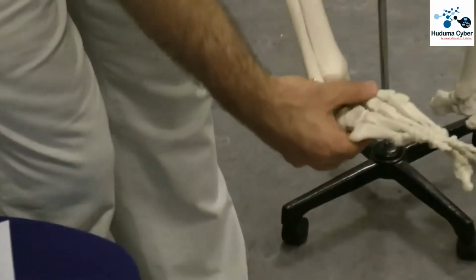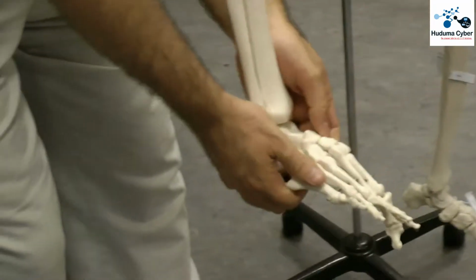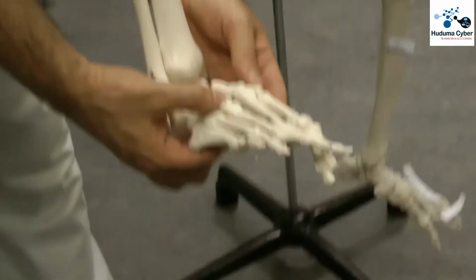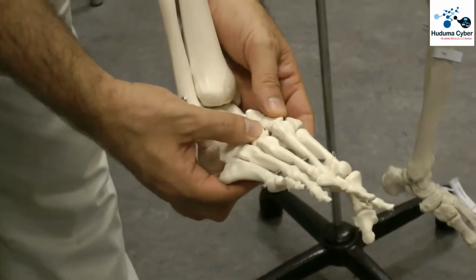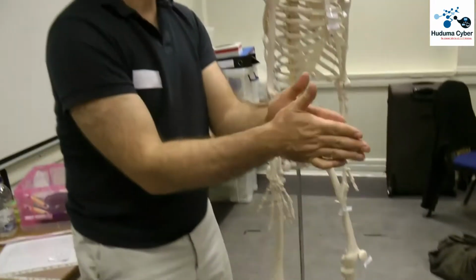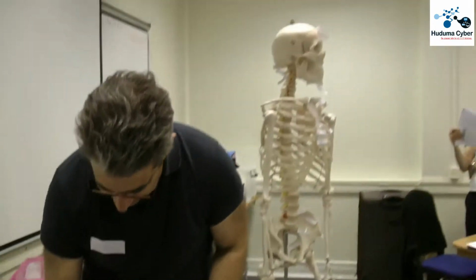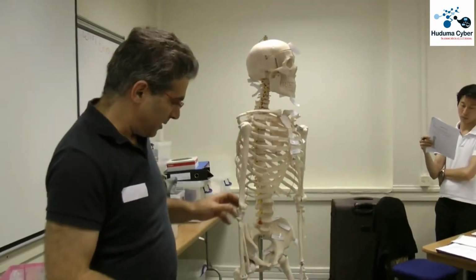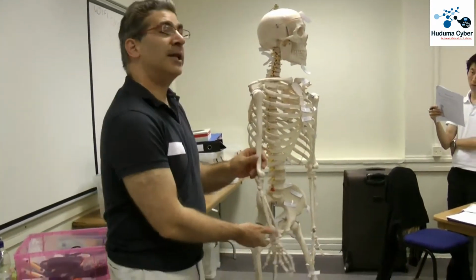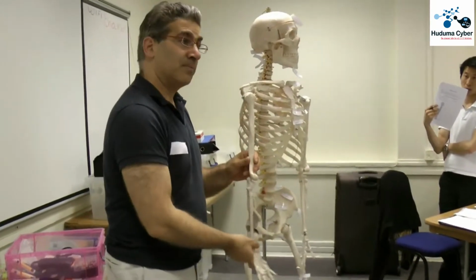Here you can see them the same, a little bit bigger, but again, the surfaces between the two joints are straight, and the bones can just glide on one another. Next one, which is quite common, is the hinge joint. It's called the hinge because it's like the hinge of a door. It opens and closes. So it can do only one direction of movement, usually flexion and extension.